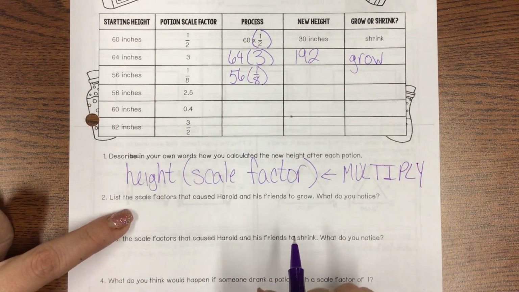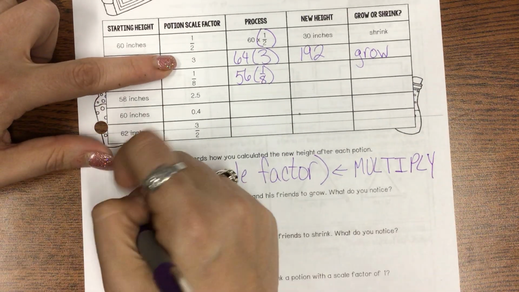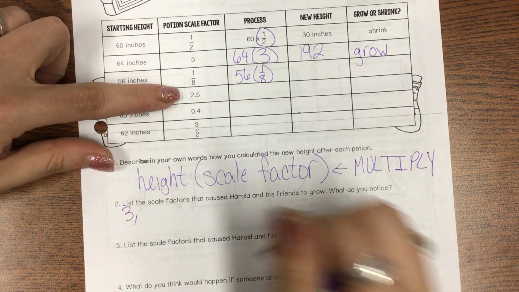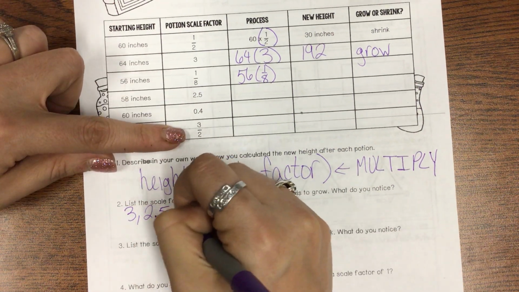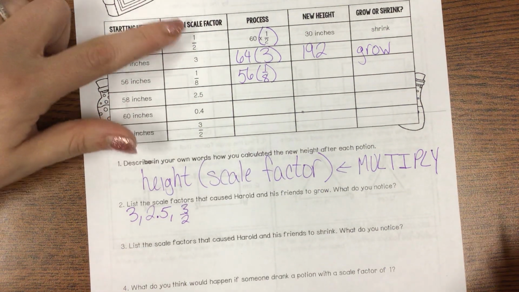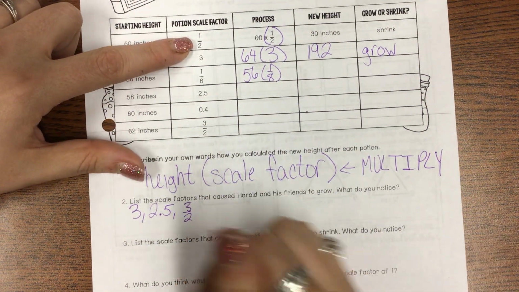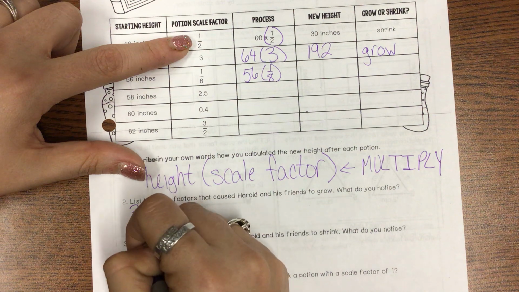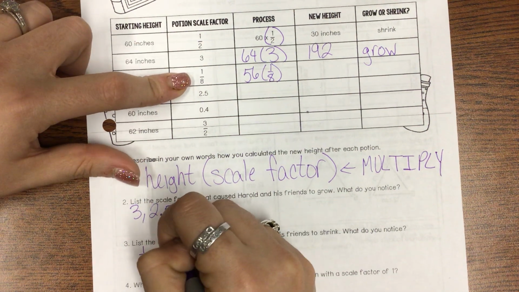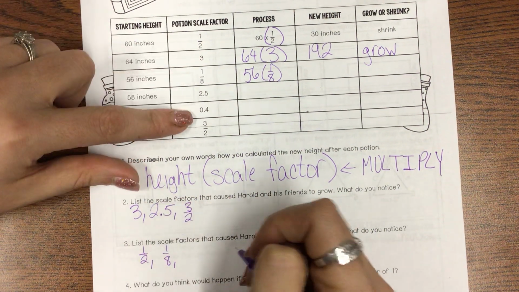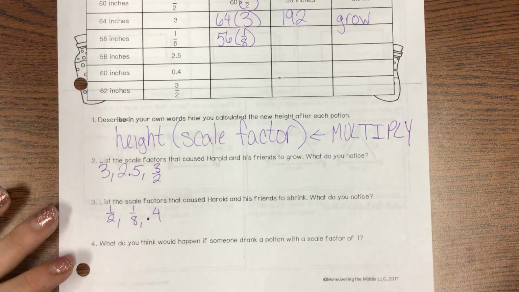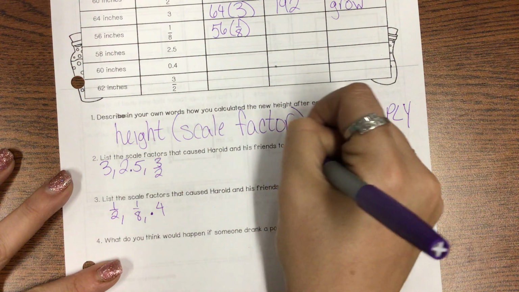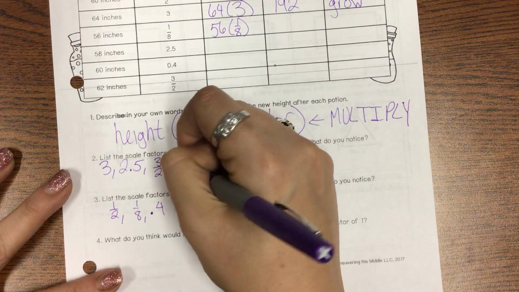It asks us to list the scale factors that caused him to grow. 3 made him grow, 2.5 made him grow, and 3/2 made him grow. And then looking at the ones that made him shrink, 1/2 made him shrink, 1/8 made him shrink, 0.4 made him shrink.